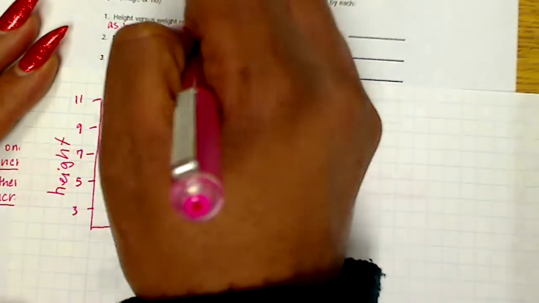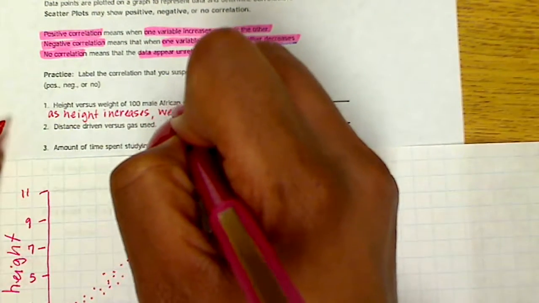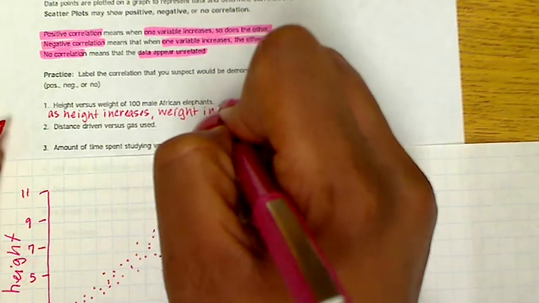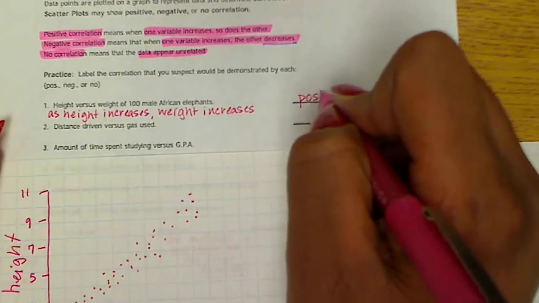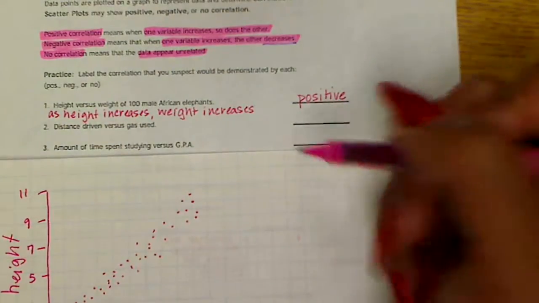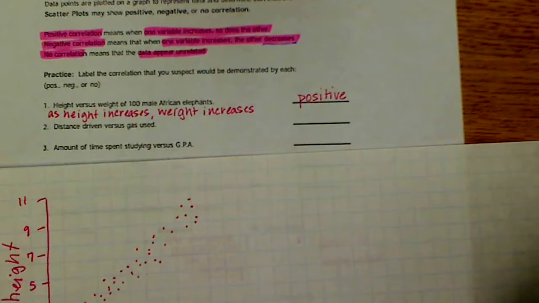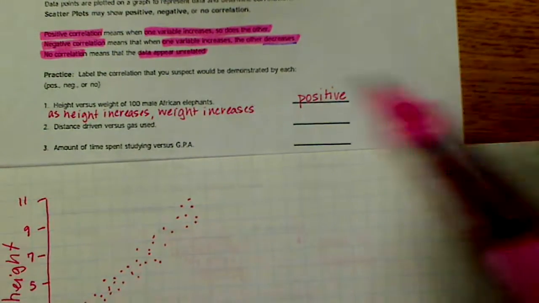Positive. So as height, this is what you do, right? Increases. Oh, y'all can't see? There we go. As height increases, what happens to weight? Increases. Weight increases. And you didn't really have to know too much about elephants to make a good prediction that the taller they are, the more they weigh. Why do you think they did this with elephants and not with people? Because we're not that, well, not necessarily.